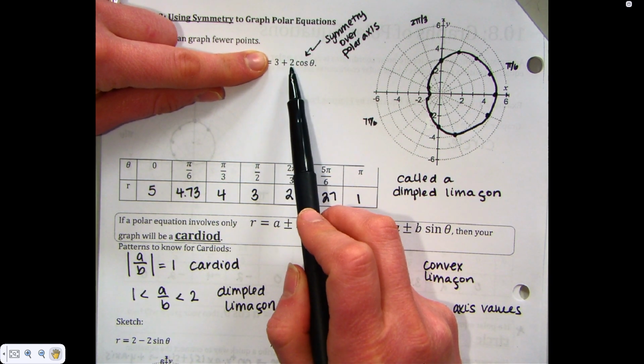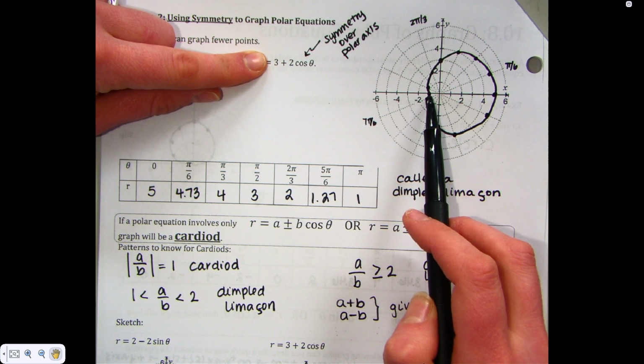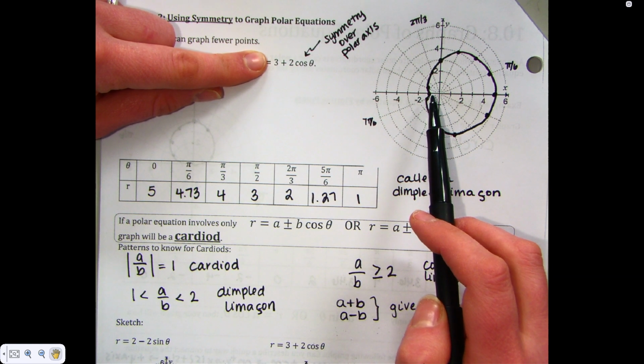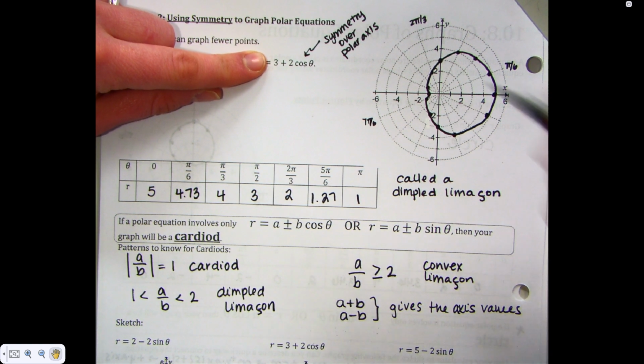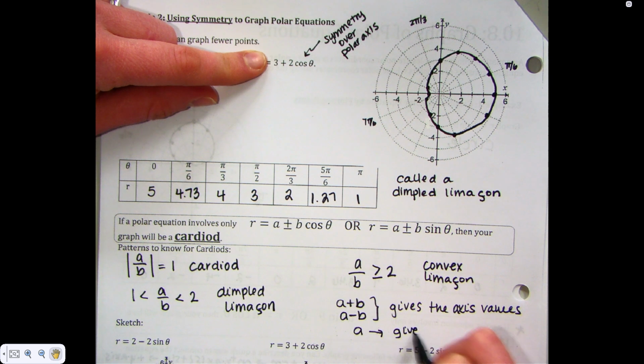Well, 3 minus 2 is 1, and notice how far I went on the negative x-axis, the other part of the x-axis, I went 1 unit over. Essentially, you're plugging in your pi value. The other sort of easy axis values would be A, right? This gives the other axis.